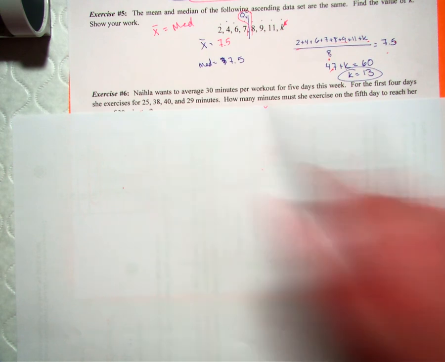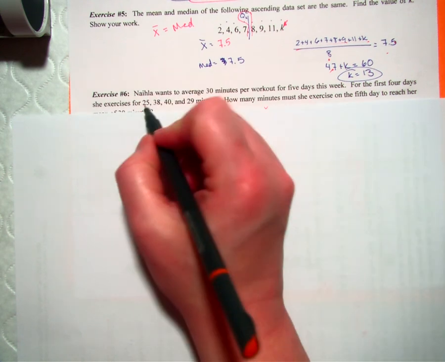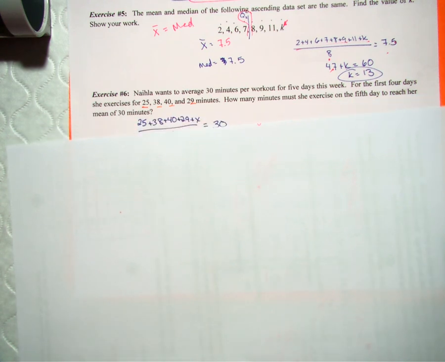So next one, Nalia wants to average 30 minutes per workout for 5 days this week. So for the first 4 days, she works out 25, 38, 40, and 29 minutes. How many minutes must she work on the 5th day to reach her mean of 30 minutes? So we know 4 of them. We don't know the 5th one. So we can call the 5th one X.